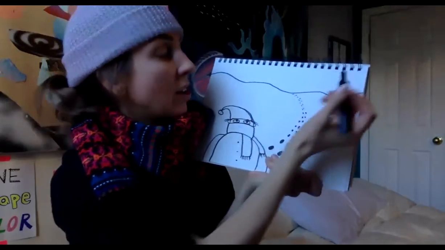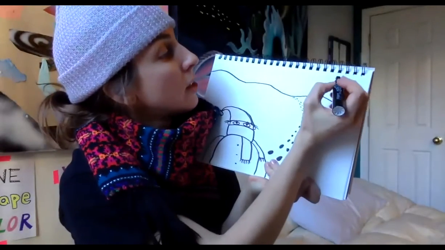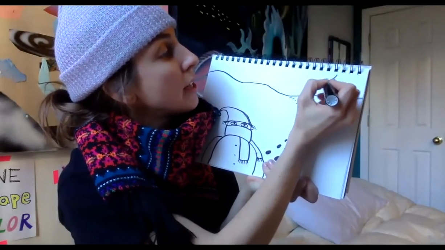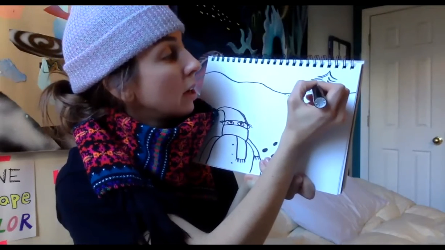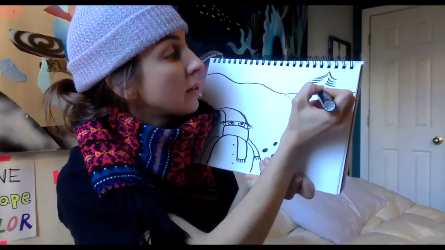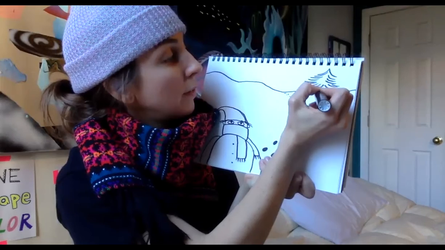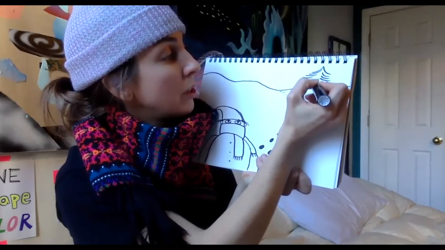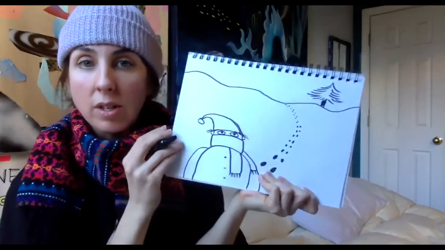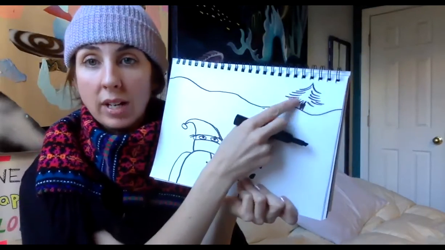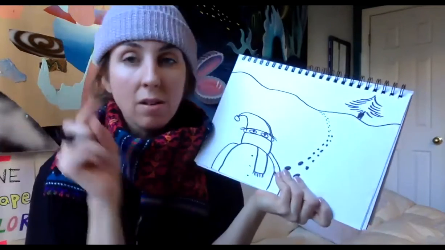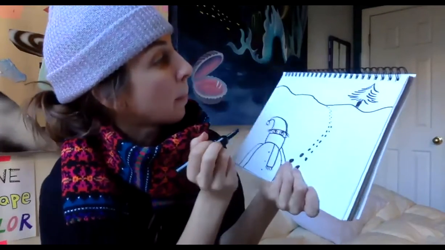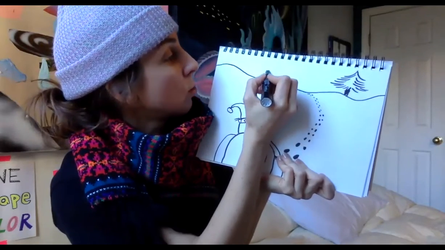So next we can start adding trees. Add pine trees. Now we know that a lot of leaves fall off in the winter, right? So a lot of the trees don't have leaves, but pine trees that look like Christmas trees, they keep their leaves, right? Because their leaves are like little needles. Let's draw some more trees.